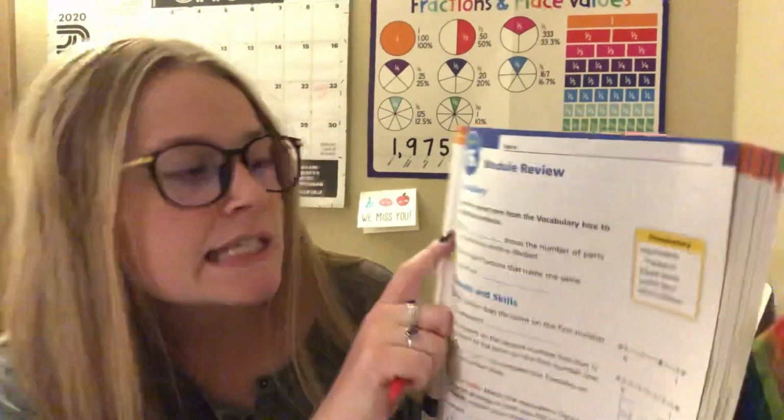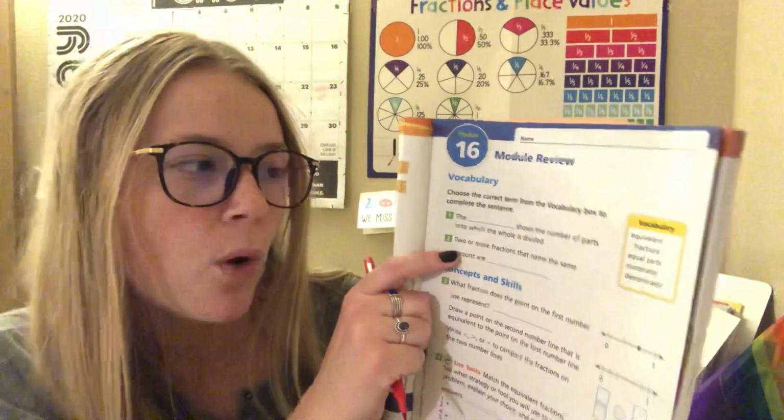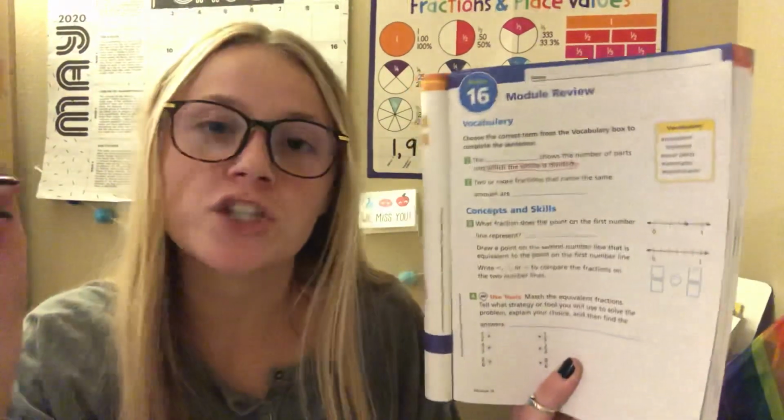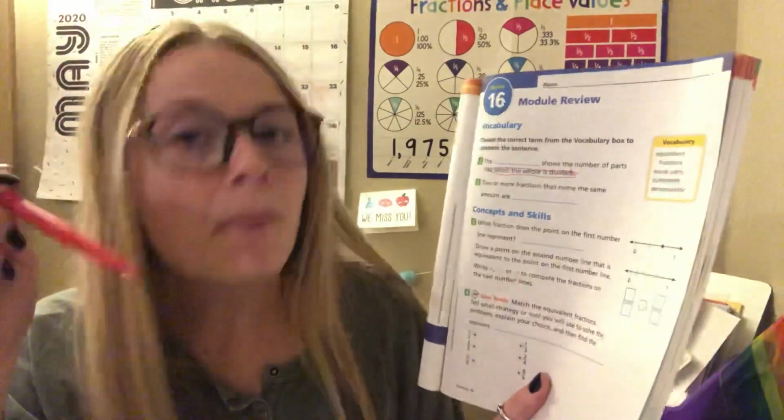Number 1 says the blank shows the number of parts into which the whole is divided. So the whole is divided into how many parts? What part of the fraction tells us that? The top number or the bottom number? That would be the bottom number, the denominator. The denominator shows the number of parts into which the whole is divided.